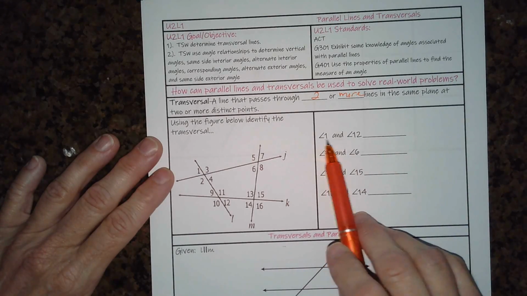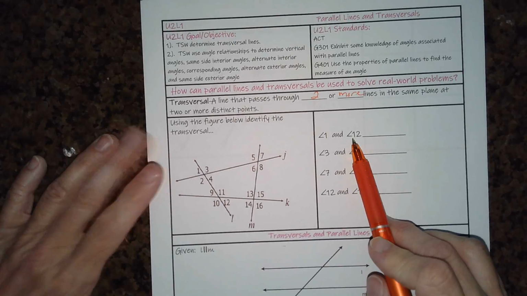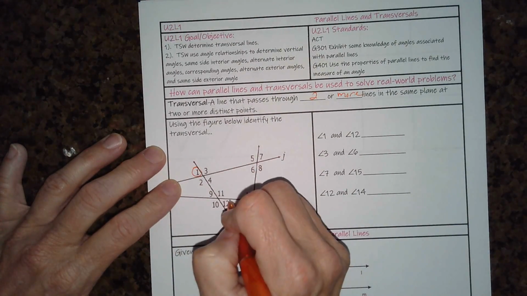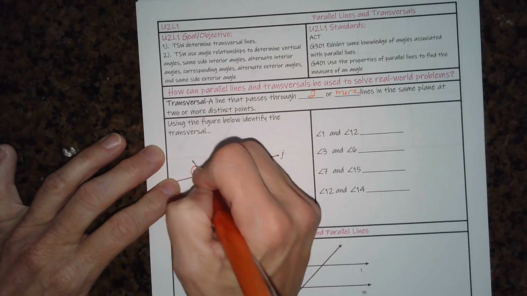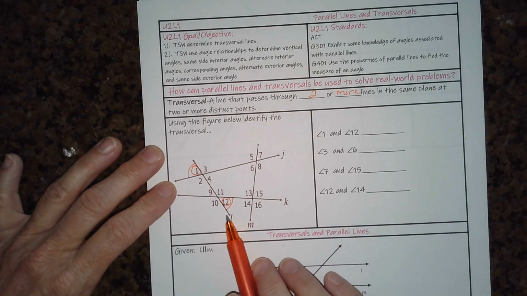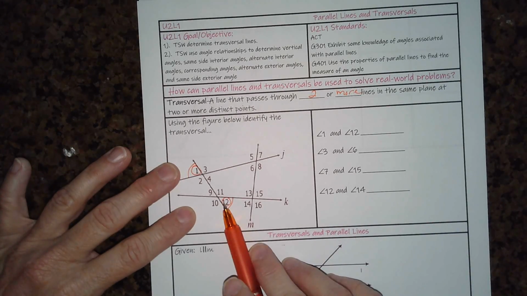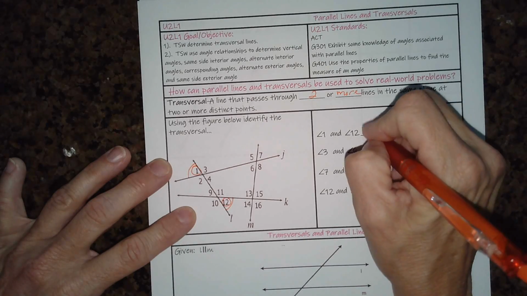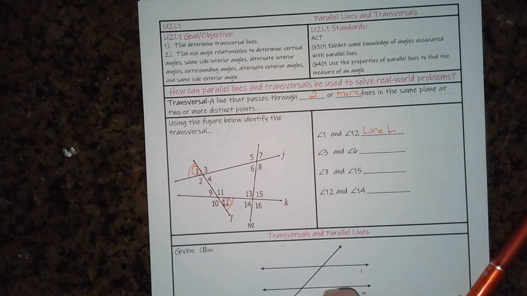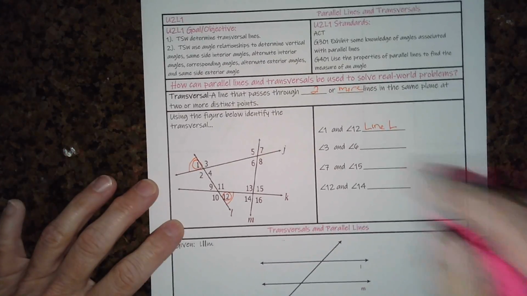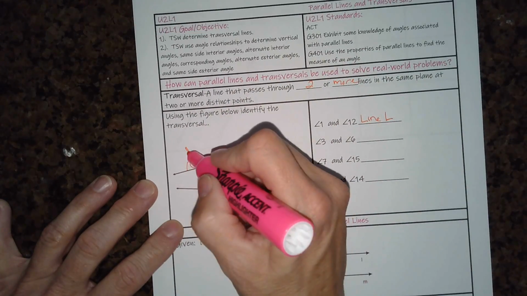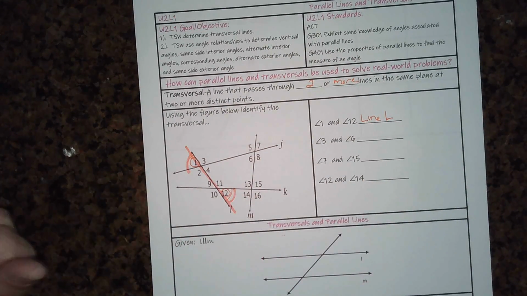So let's talk about angle 1 and angle 12. Angle 1 is here. Angle 12 is here. So the transversal for those two angles would be line L. I'll make it a big L. So this is the transversal for angle 1 and angle 12.